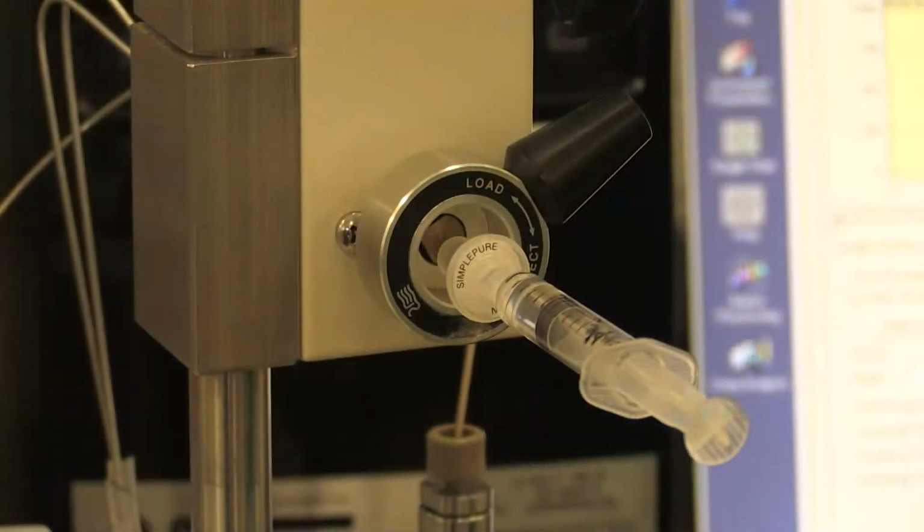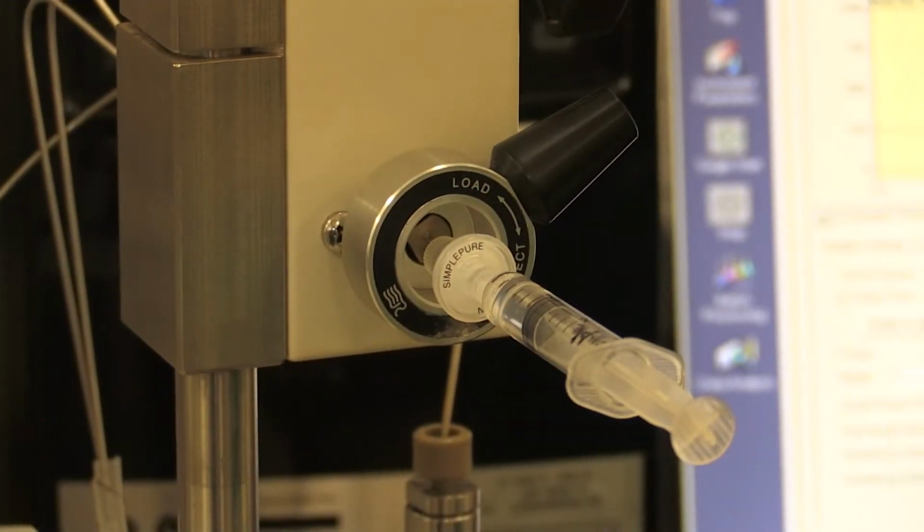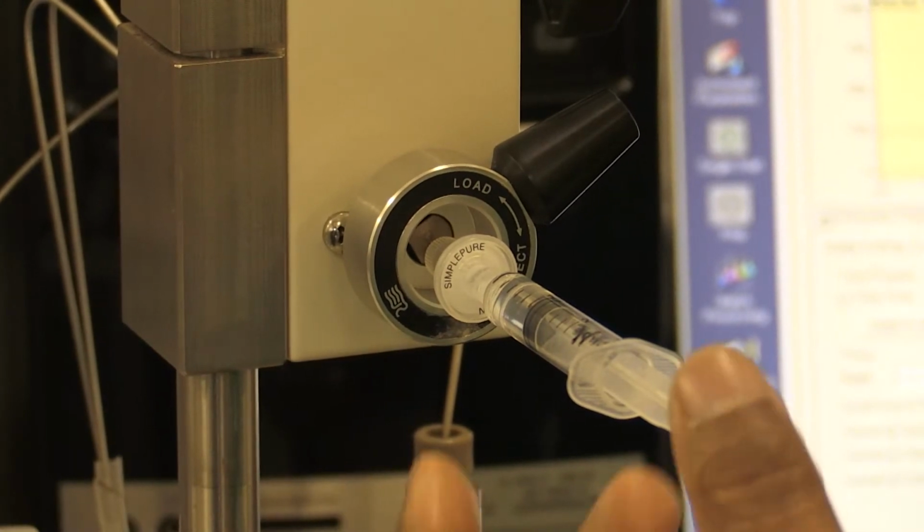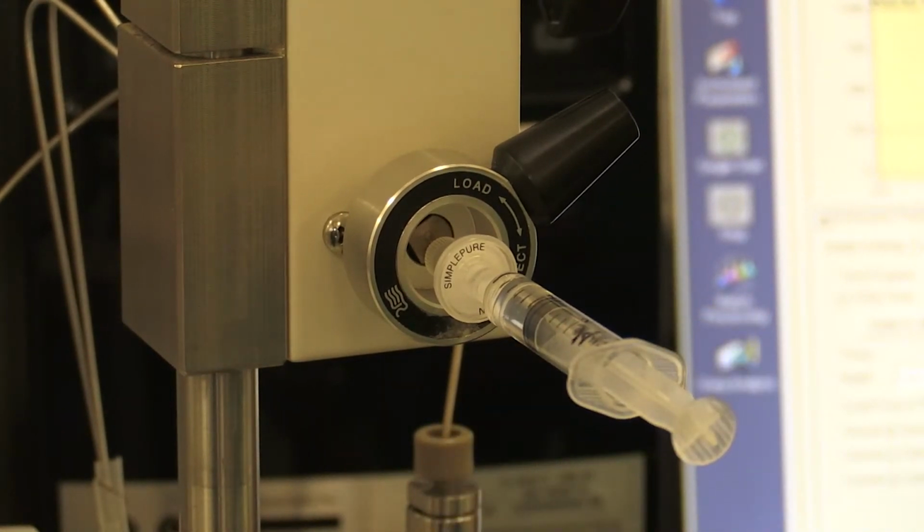Once your system has equilibrated at 90% for 10 minutes, you are now ready to inject the sample under these conditions.